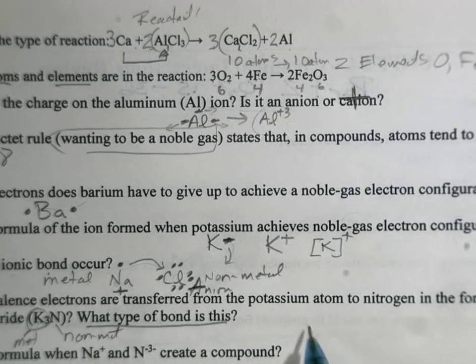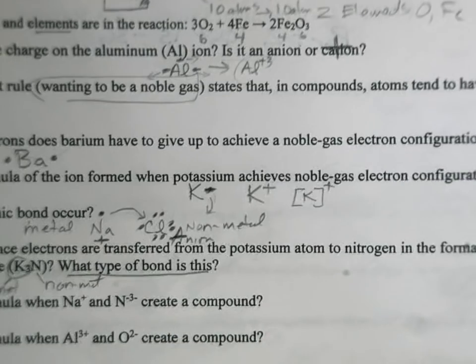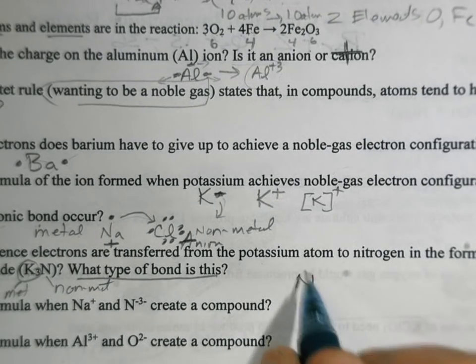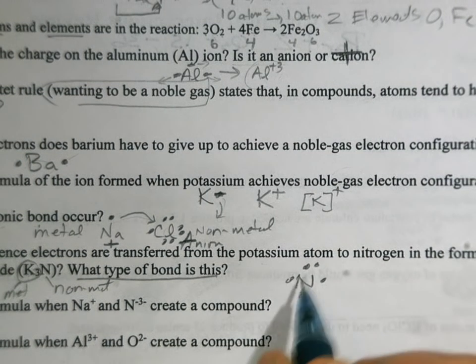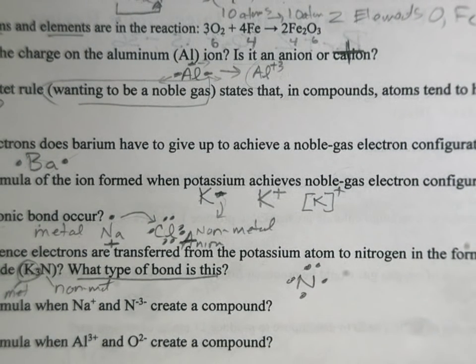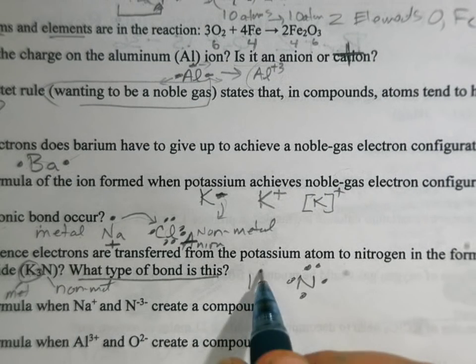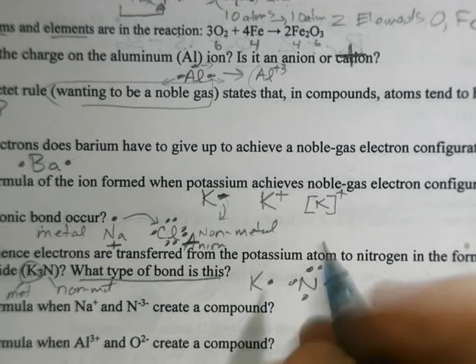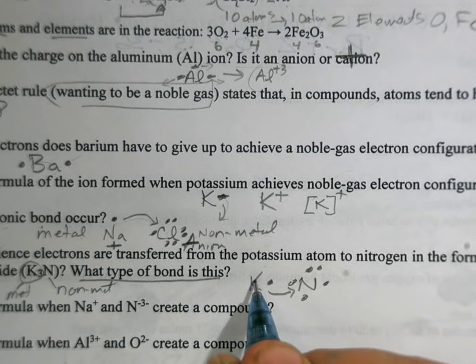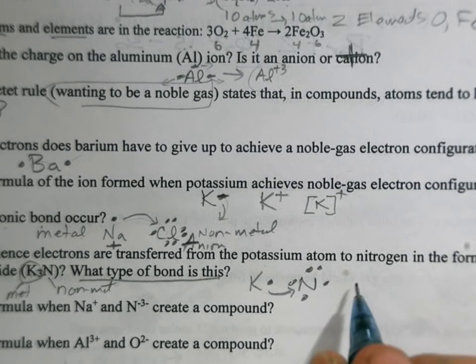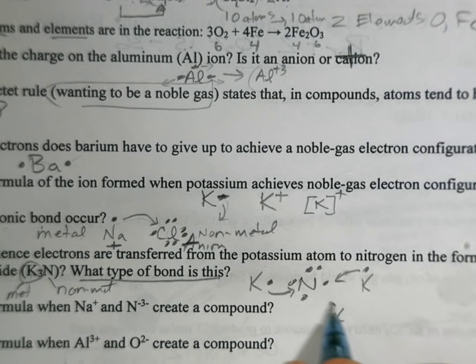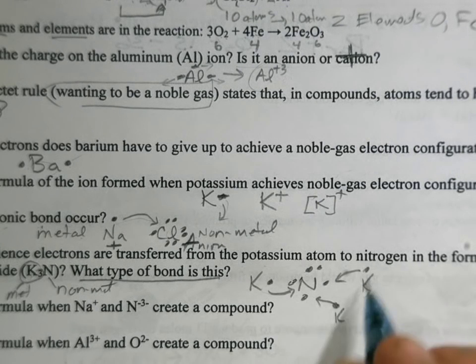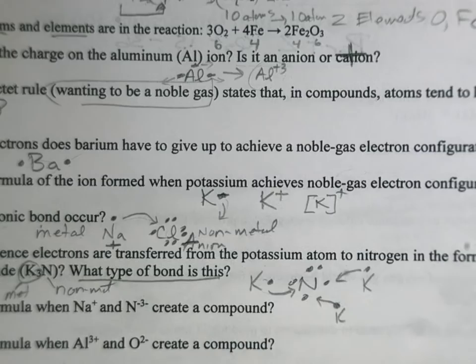Well, what happens is, let's get this drawn here. Nitrogen is in group 15, so it's got 5 valence electrons. And so every potassium, like we talked about before, has only 1 valence electron. So each potassium is going to give 1 valence electron, but you're going to need 3 of the potassiums altogether. So there's going to end up being 3 valence electrons moved around in there.